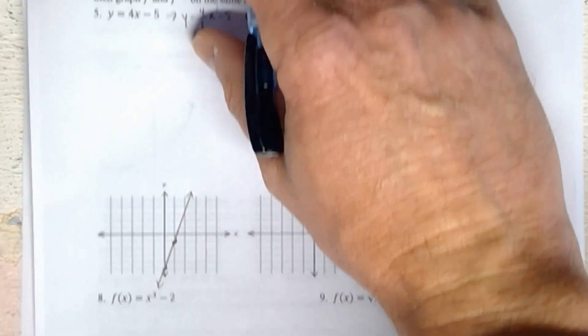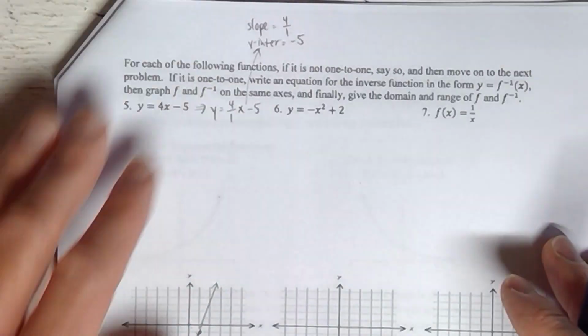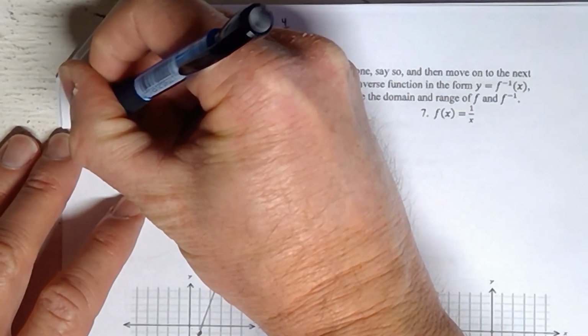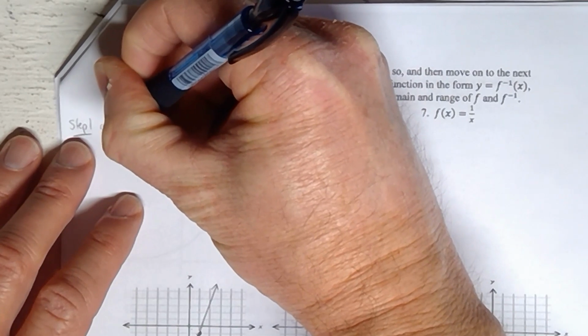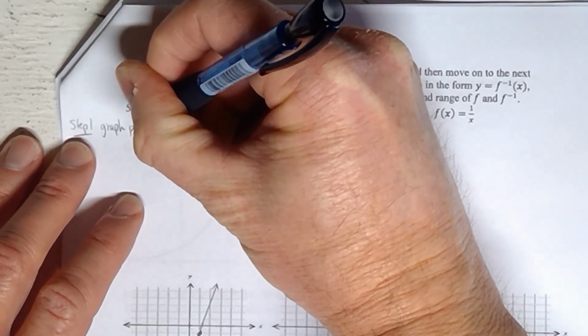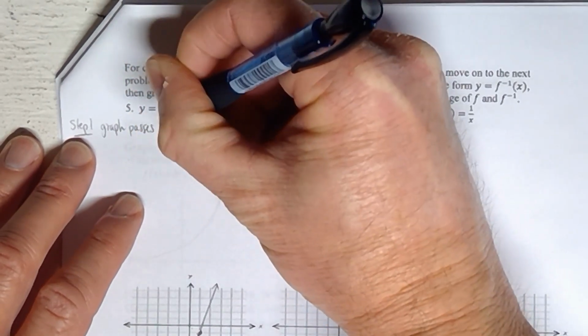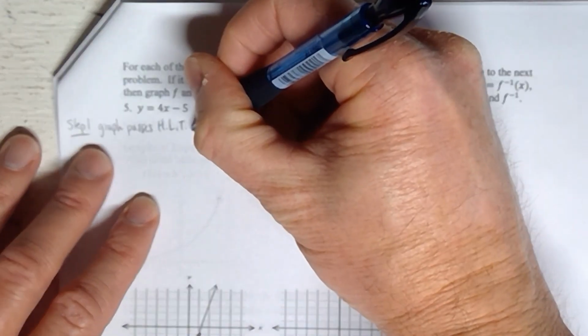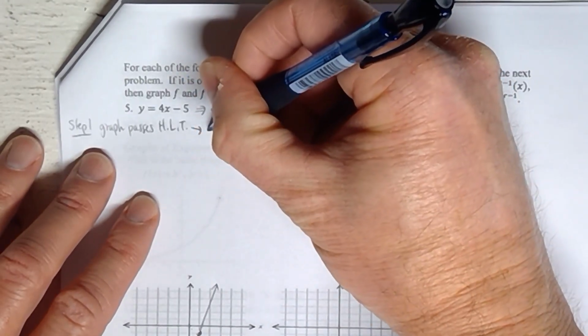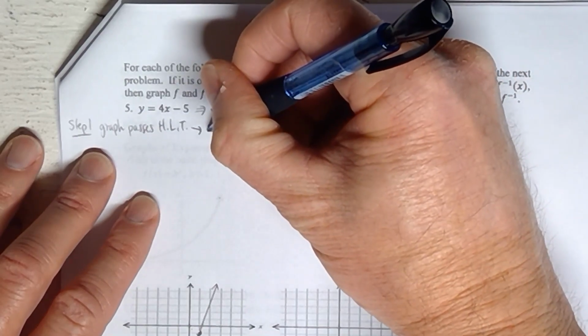So, step 1 here. Okay, graph passes the horizontal line test, doesn't it? Since it does, okay, it is 1-to-1.